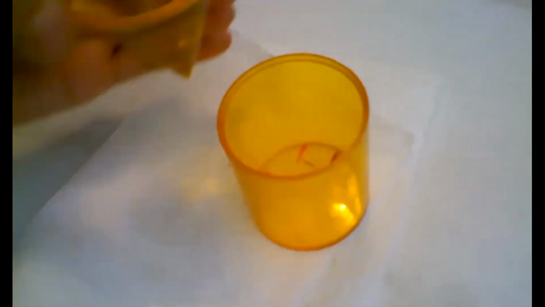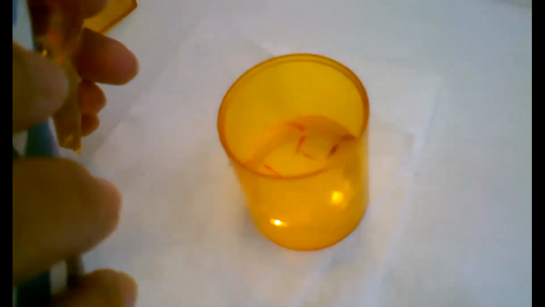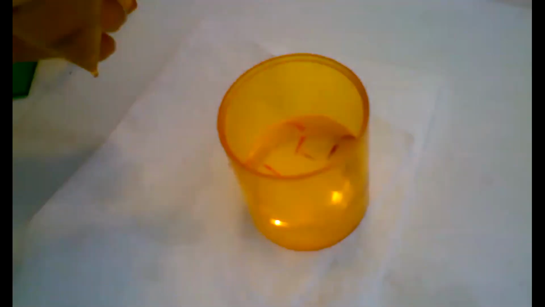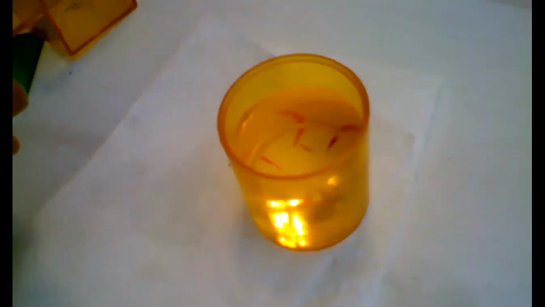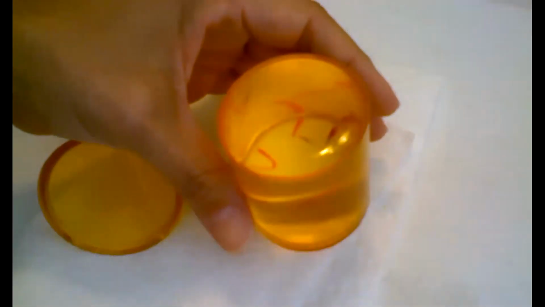Okay, so here's 1. Kind of hard to get it to exactly that. Here's 2. And there's 3. So once again, it took 3 fills of this cone, poured into the cylinder to fill the cylinder to capacity.